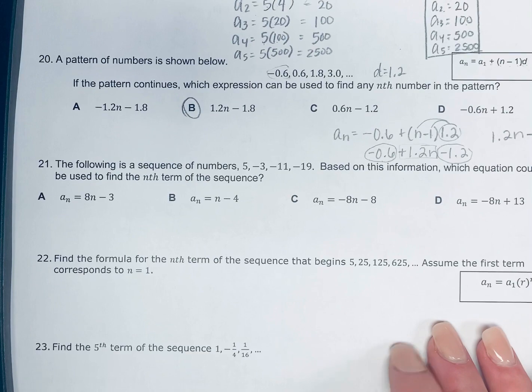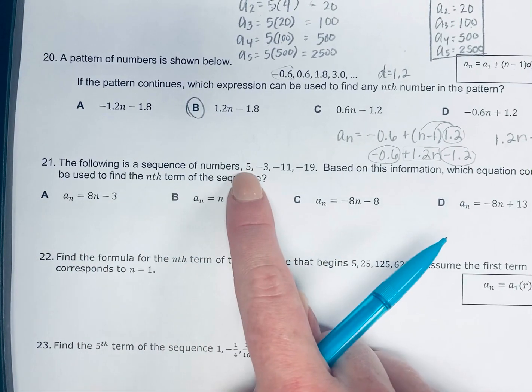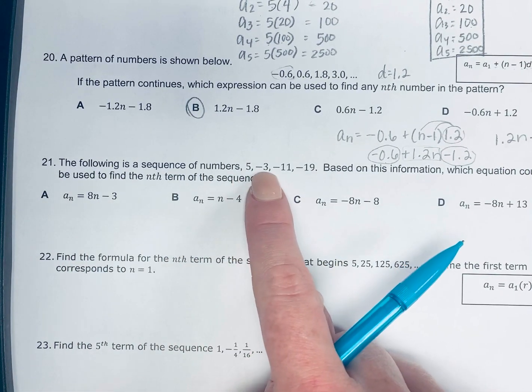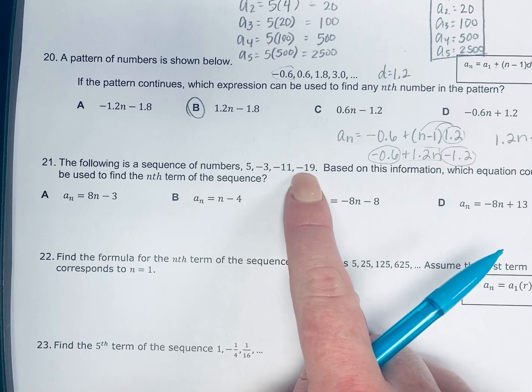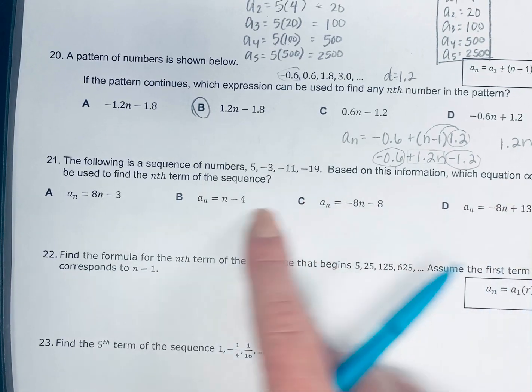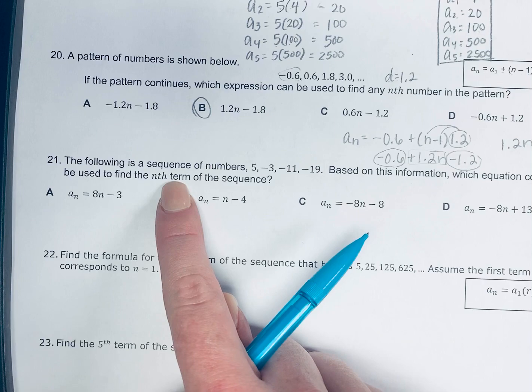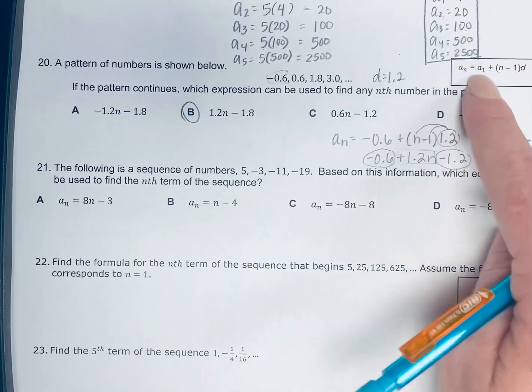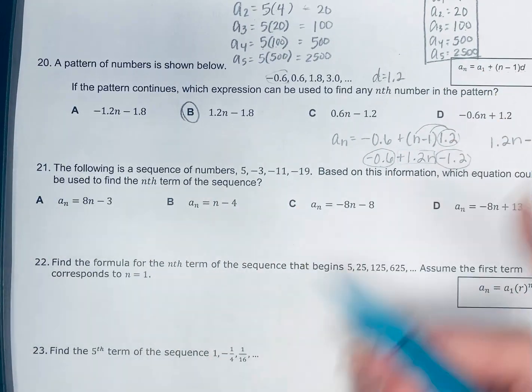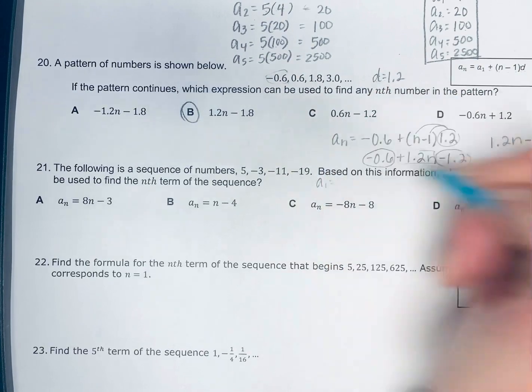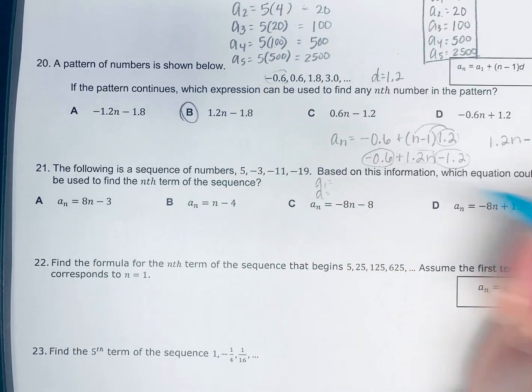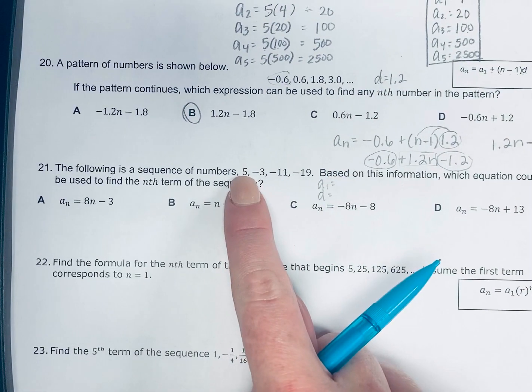All right, almost done. Number 21, same thing. I have a pattern here: 5, negative 3, negative 11, negative 19. Based on this information, which equation can be used to find the nth term of the sequence? Okay, so I want to create another equation like this. So I need two things. I need to know what the first term is, and I need to know what the D, the common difference, is. Well, the first term looks like 5.